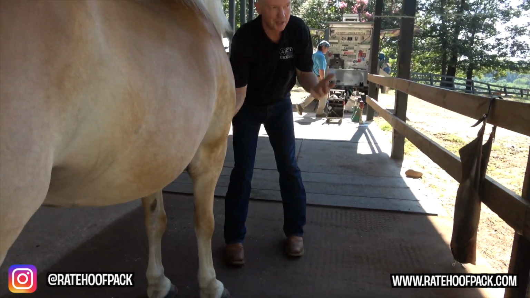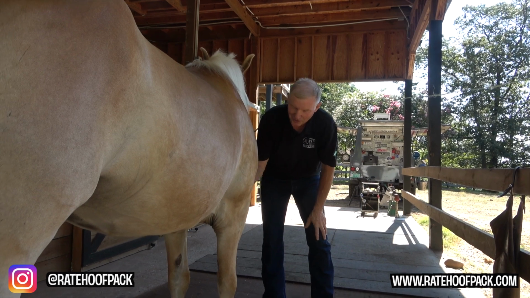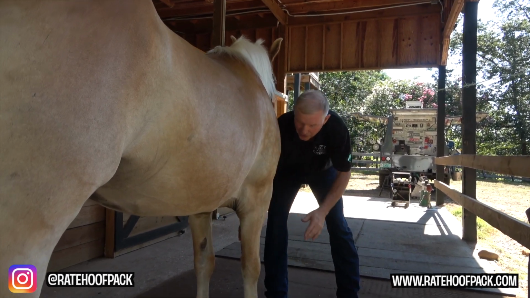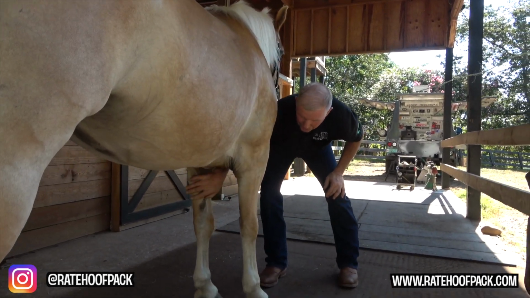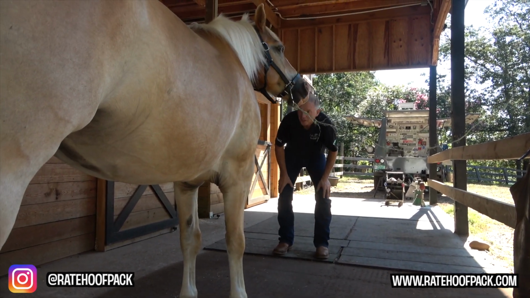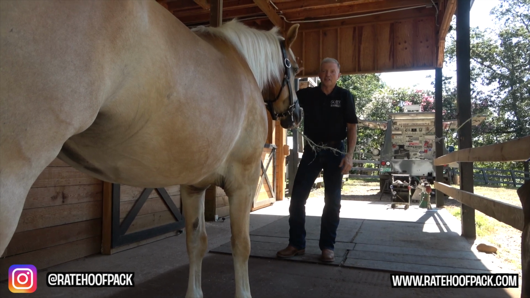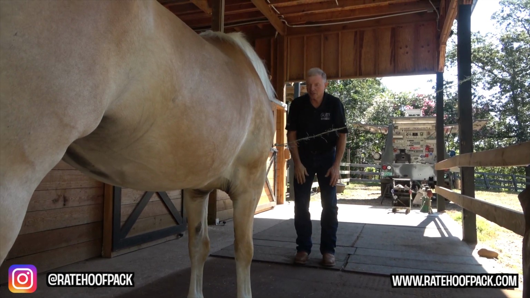And use the same hand, because your other hand is going to tell you a story that's not the same as your dominant hand. So feel the muscles. And you can feel the difference in how she is muscled as you go down through there. And they aren't all consistent. Some may have less muscling up on top, but more muscling down on bottom.